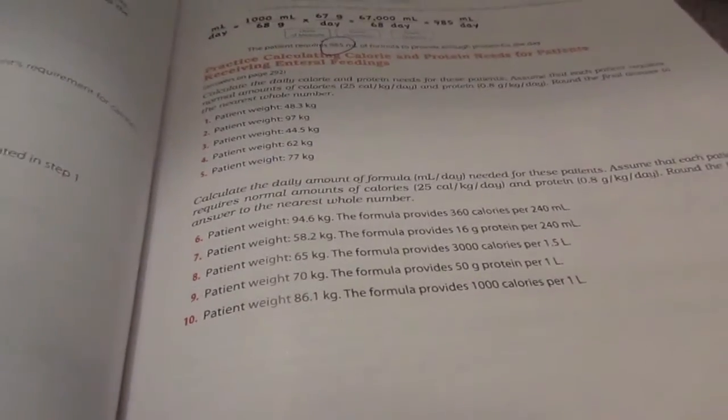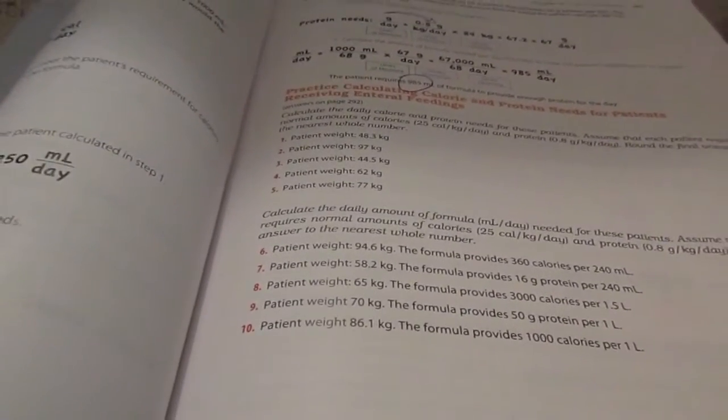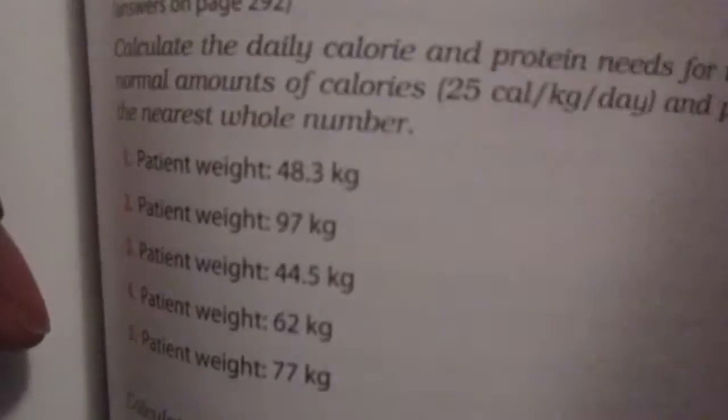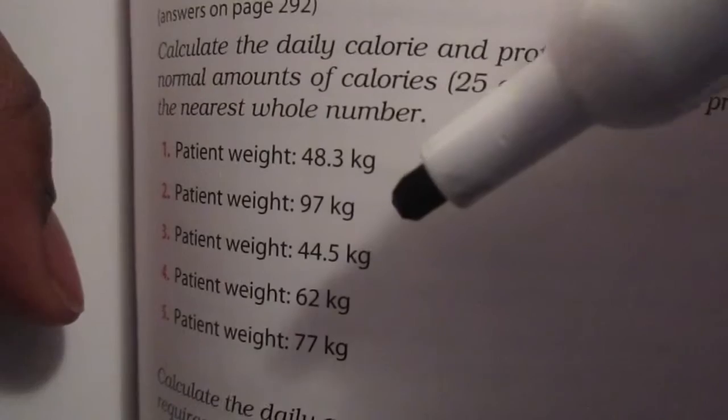And the reason they want you to round to the nearest whole number is because you can't punch in point something in the flow machine, or whatever, how you say it. So what we're first going to do is look at our problem. Patient weighs 48.3 kilograms. So that's the one we're going to do first.